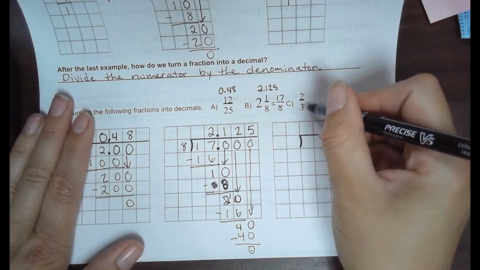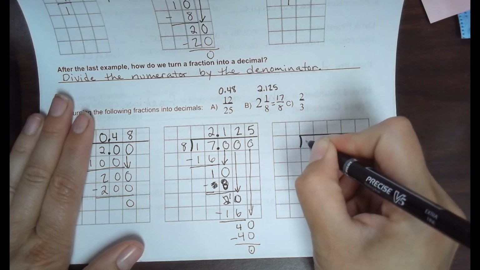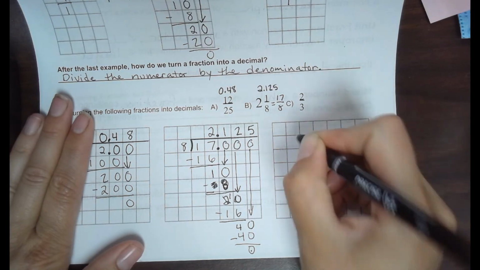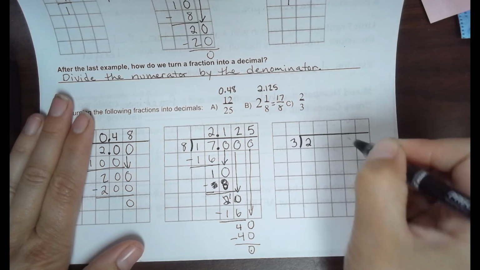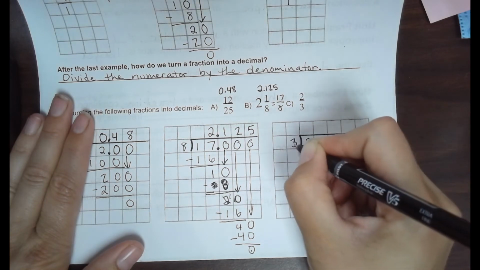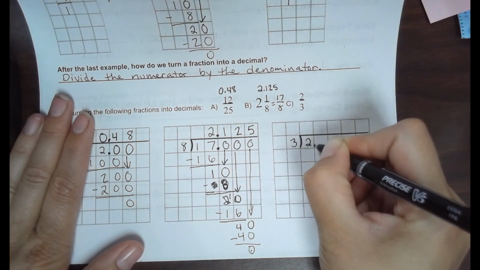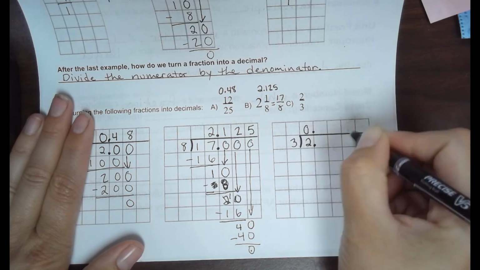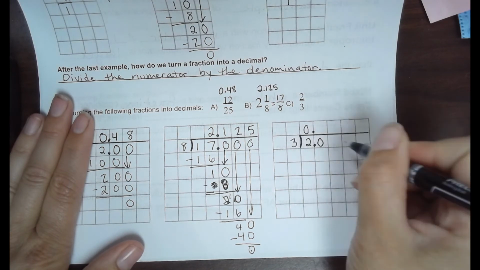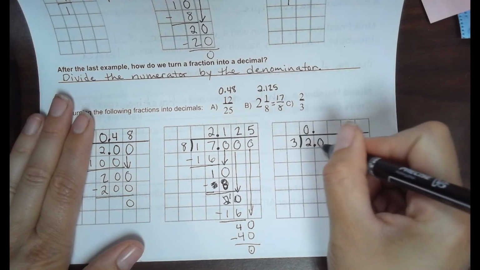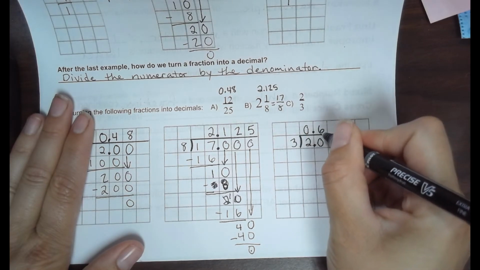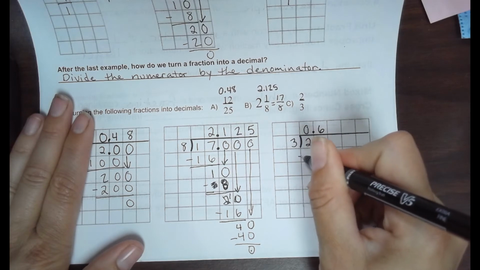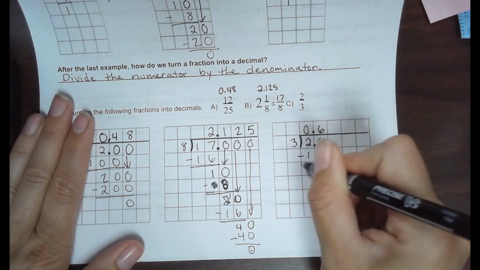Alright, 2/3 means 2 is going to be inside the box, 3 outside. 3 will not squeeze into 2, so I'm going to put a 0 there, and I know I'm going to go into the decimal portion. So I'm going to annex a 0. 3 can go into 20 6 times. 6 times 3 is 18, so I subtract 18.